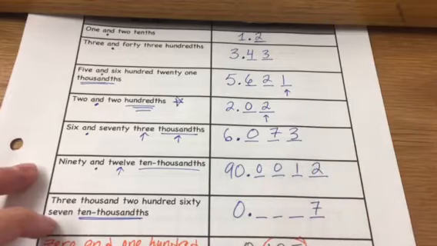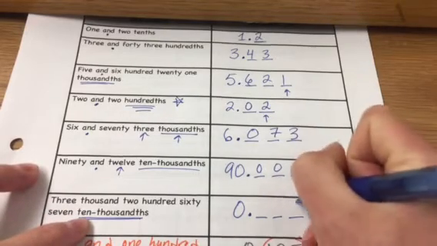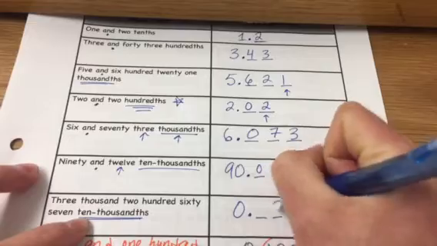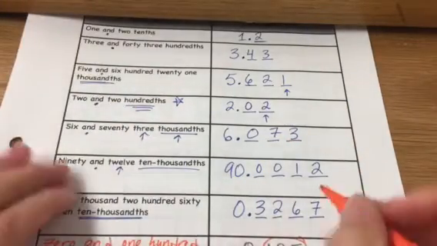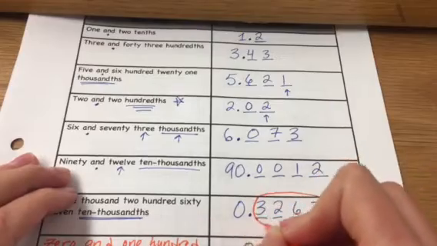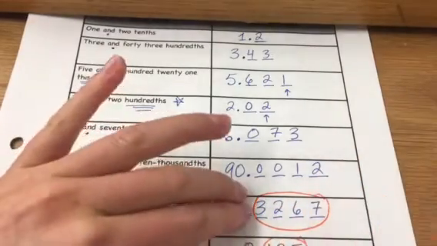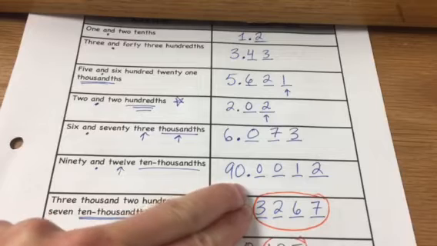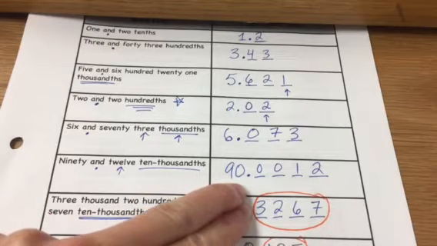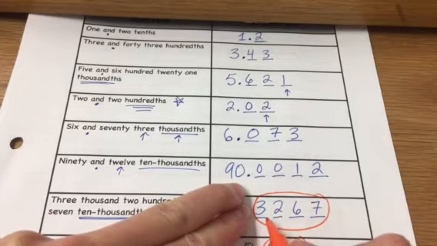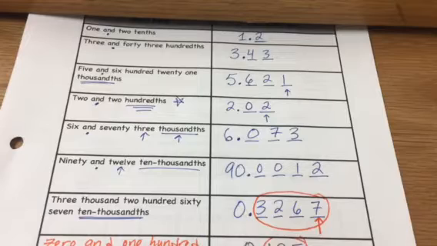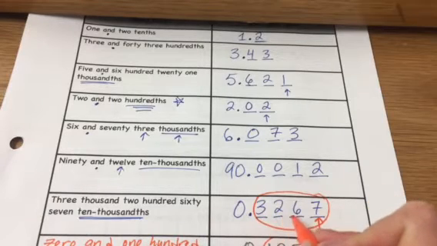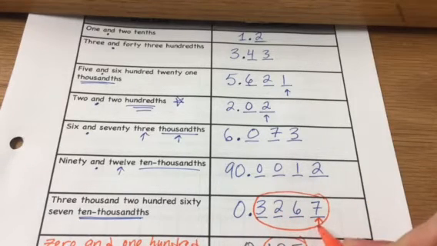So I know that 7 needs to sit in the 10 thousandth spot. 67, 200, and let's just test. Let's see, if I just circle this number, if I ignore this, do I have that 3,267? Would that say 3,267? It absolutely does. And let's just test to make sure this is in the 10 thousandths place value. Tenths, hundredths, thousandths, 10 thousandths.